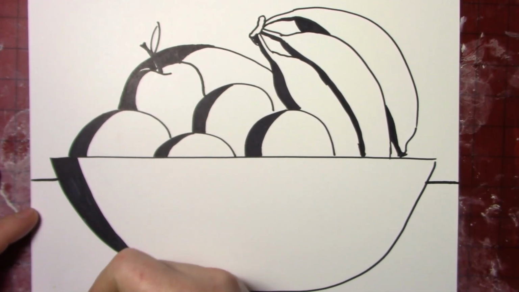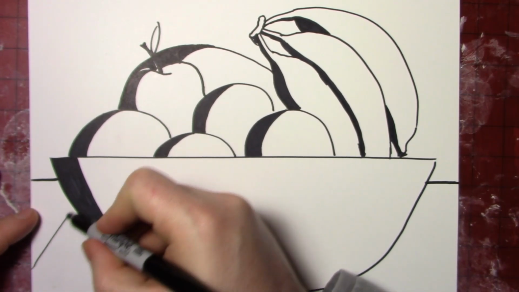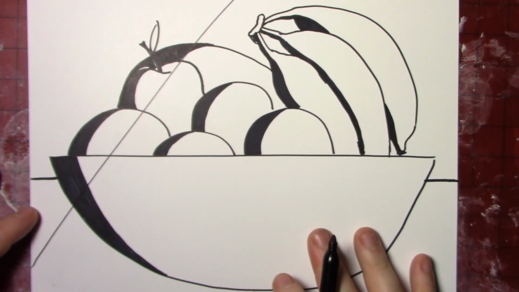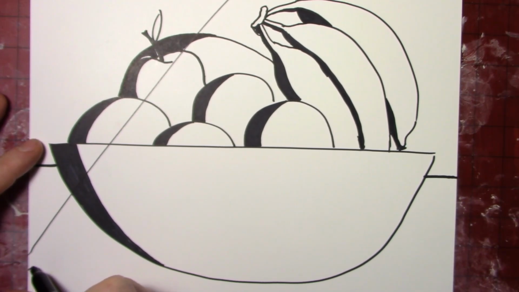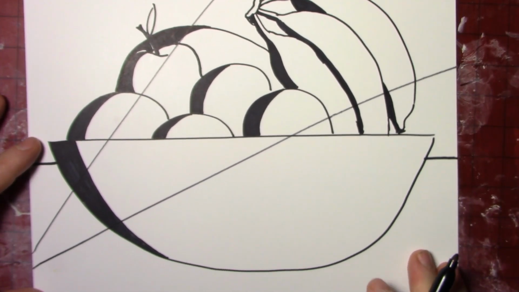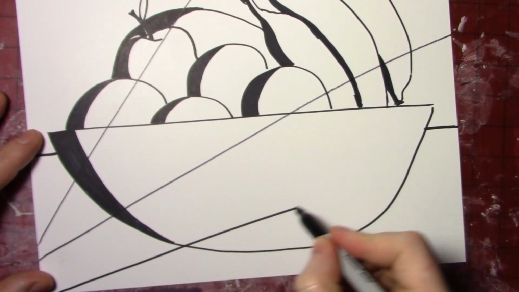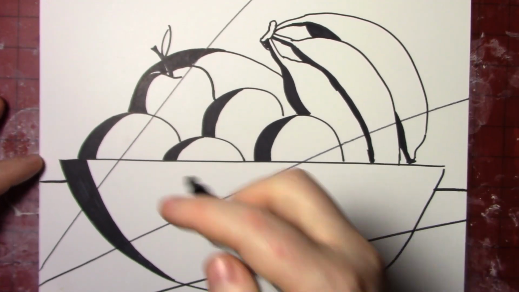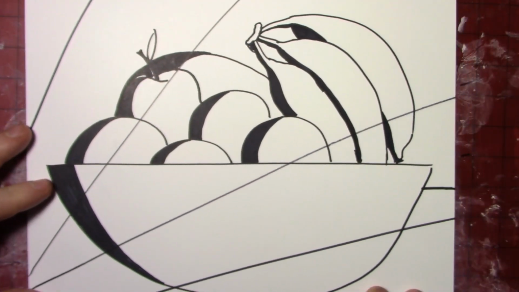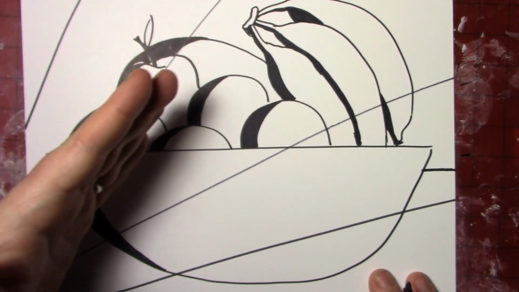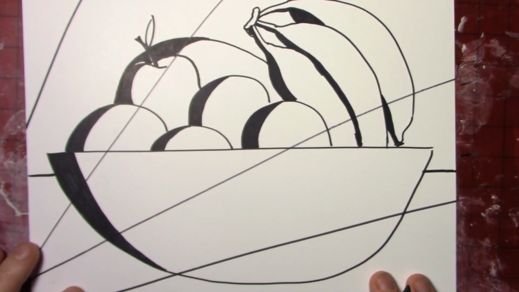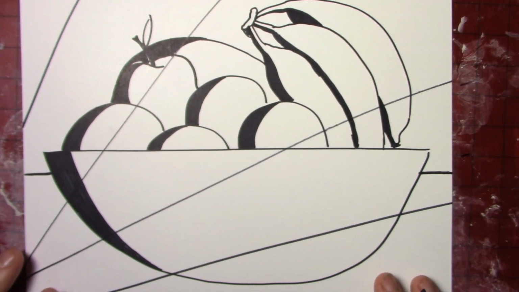So maybe I will start with just boom, just make a solid line all the way across, and then boom, make a solid line all the way across, and then boom, and then maybe boom. So I've got here a bunch of lines that just cut everything apart.